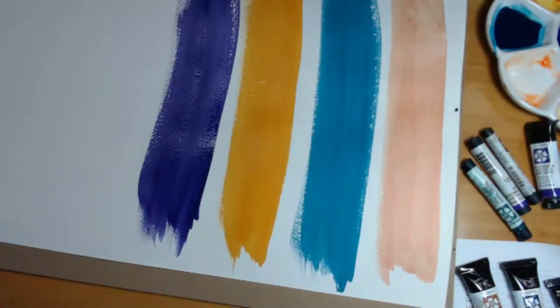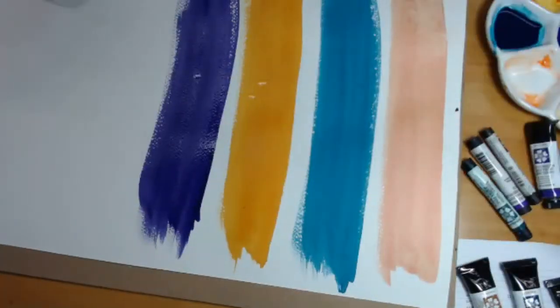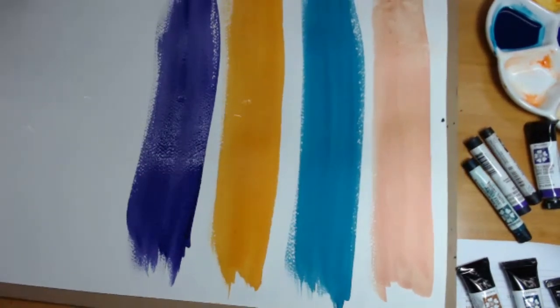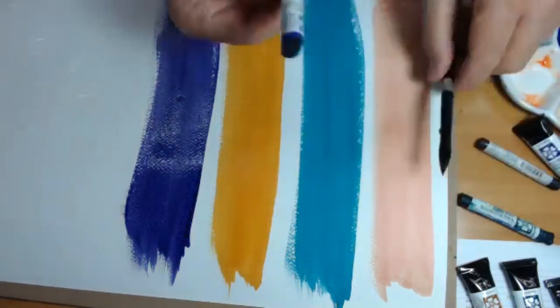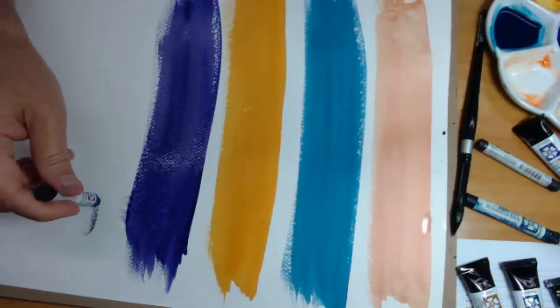And these are the sticks. I brought some sticks too. Let's wet this out. And this is the stick of Imperial Purple.